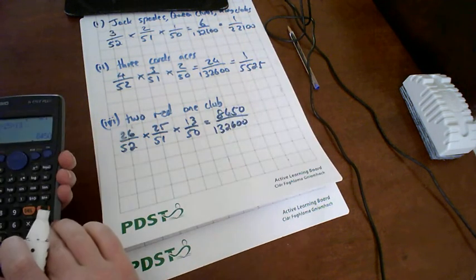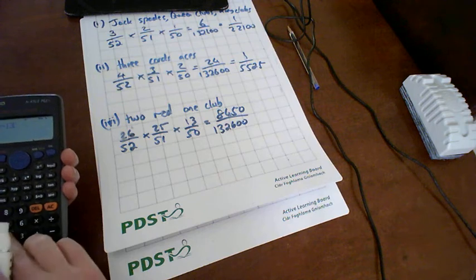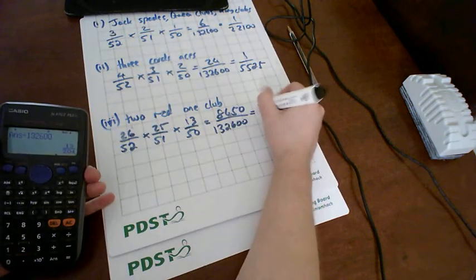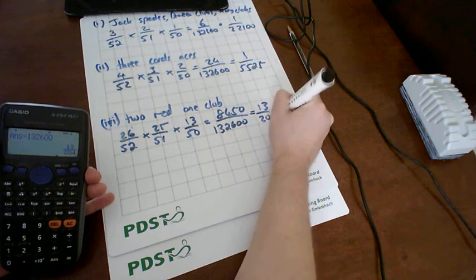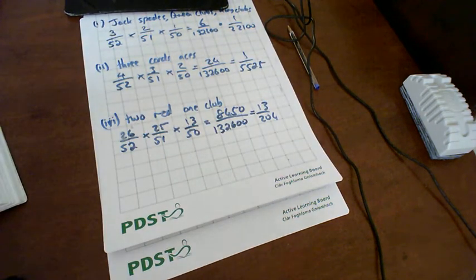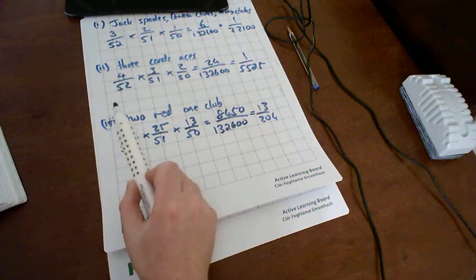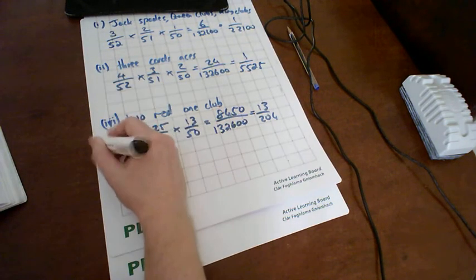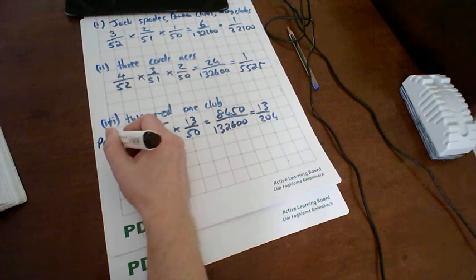Times by, we've been working this out before, 132600, divided by 132600, is 13 over 204. Now you'll notice that's different than the answer in the book, because we've based that probability on red, red, club.